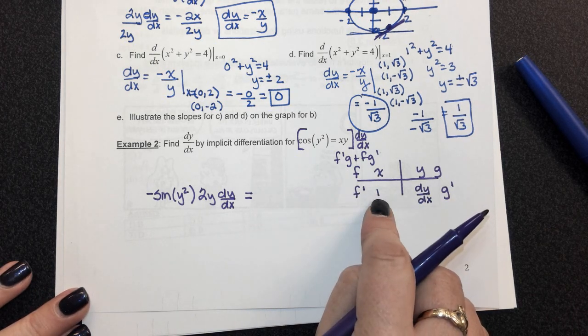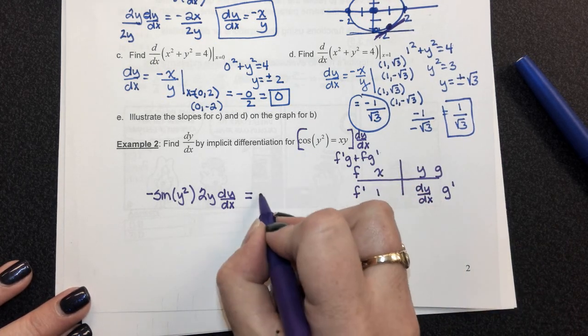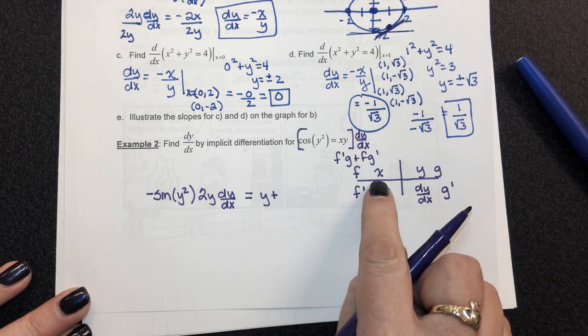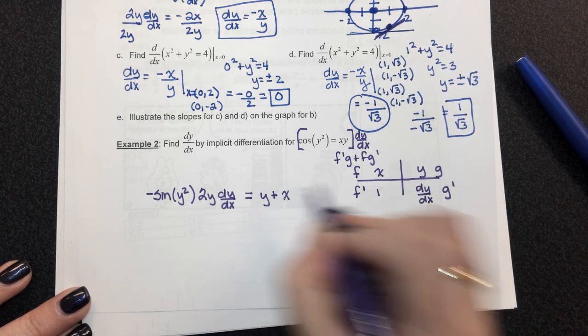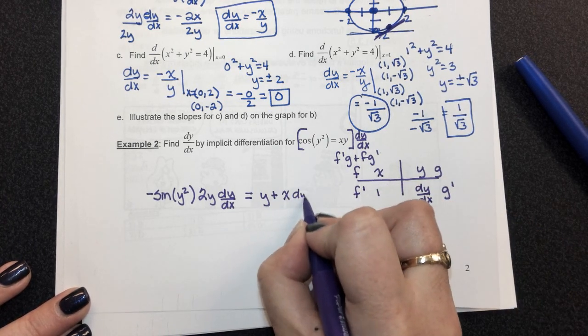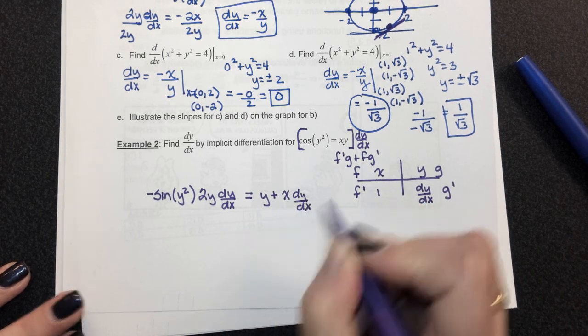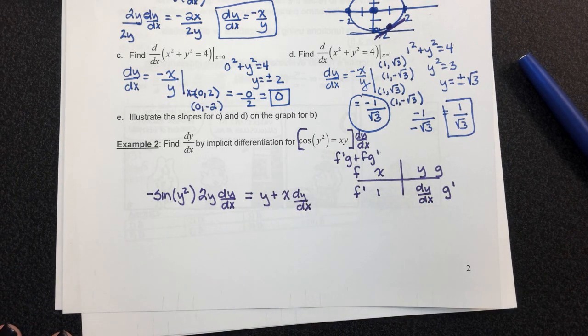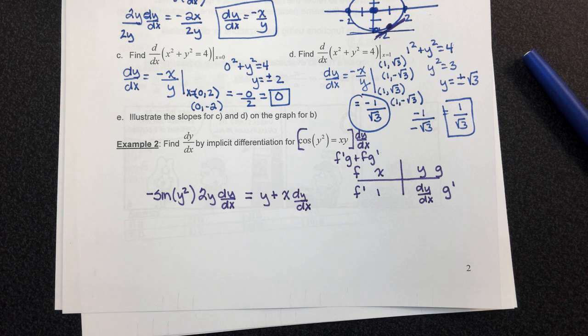F prime, which we said was 1, times g, which is y, plus f, which is x, times your g prime, which is your dy dx. So any questions? Really no rules have changed except when you differentiate a term that has y in it, you need to remember to show that you're doing the implicit differentiation by multiplying it by a dy dx.